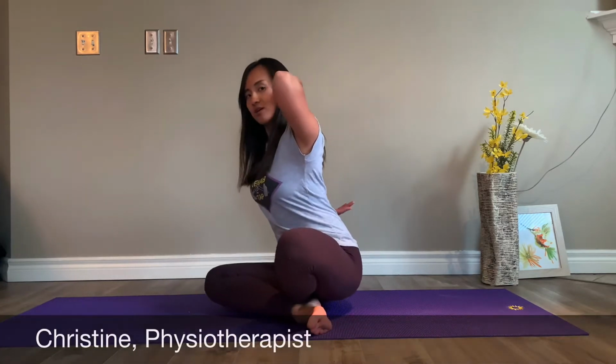Everyone, today I'm here to show you some thoracic mobility exercises. Your thoracic spine runs from here to here, so the base of the neck to the bottom of the rib cage. And the reason that we care to have optimal mobility in this area is because if you have insufficient mobility, your body might look to compensate by using the areas above and below, such as your neck and your shoulder or your low back.